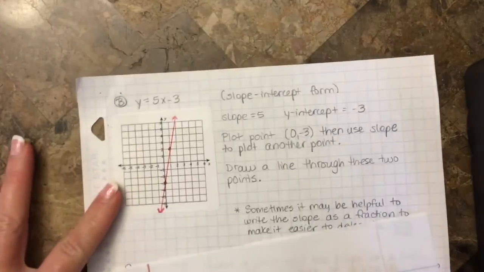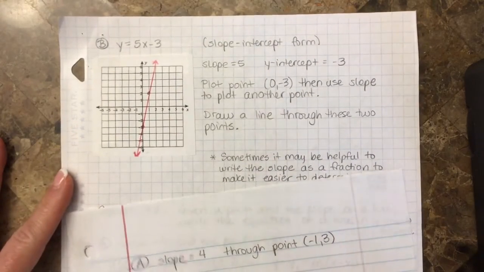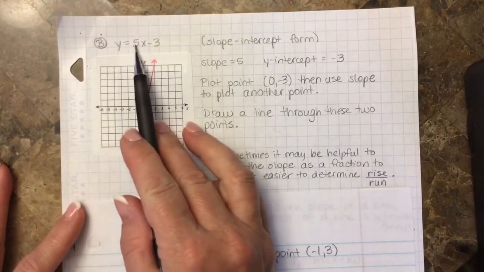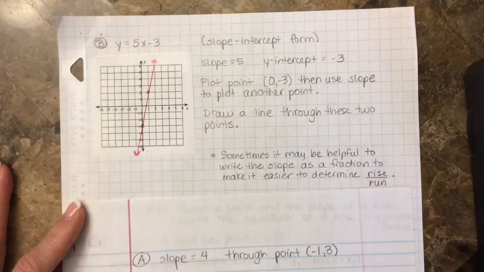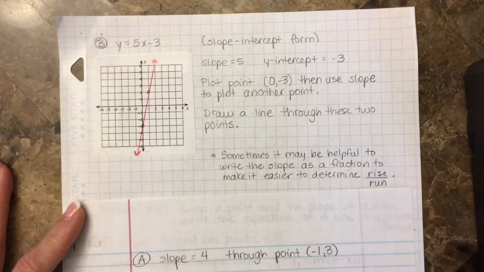Okay, so what if that's not the case? Here's another scenario. The next scenario, again, they give you the equation of the line, and they want you to tell the slope, the y-intercept, and plot the line on a coordinate grid.